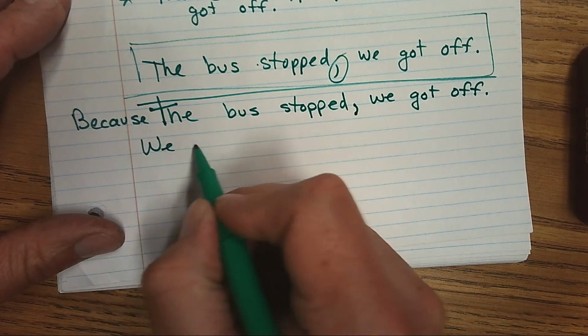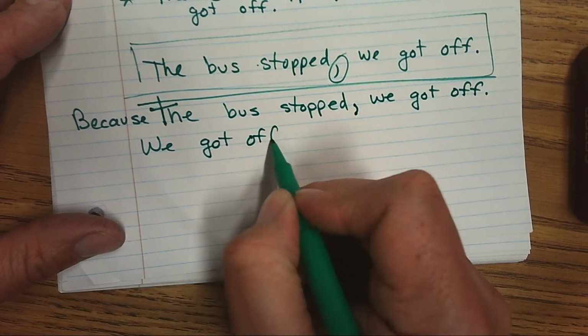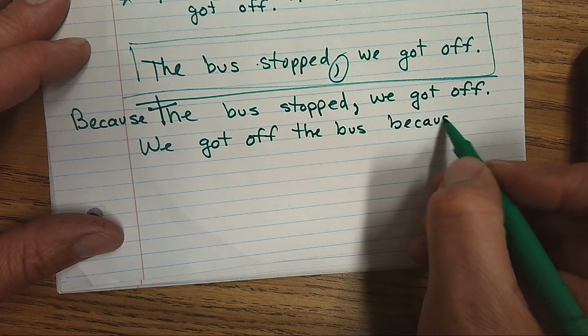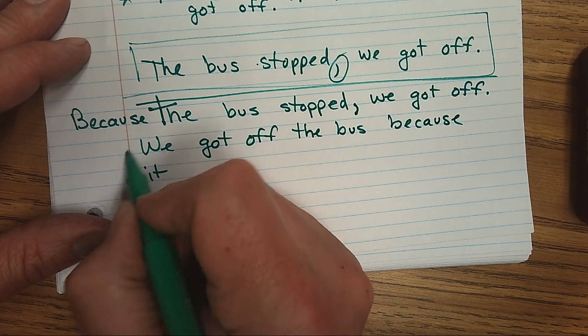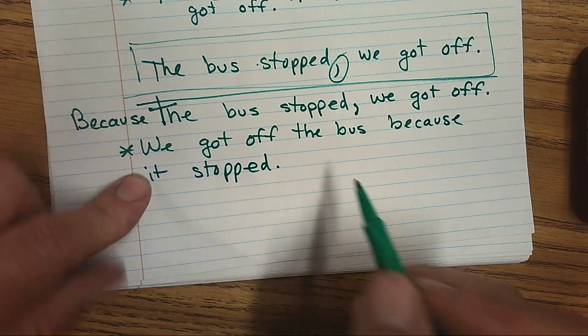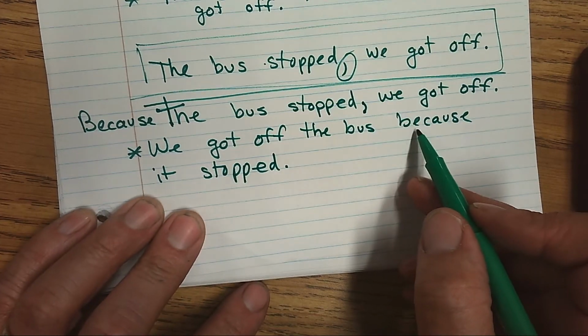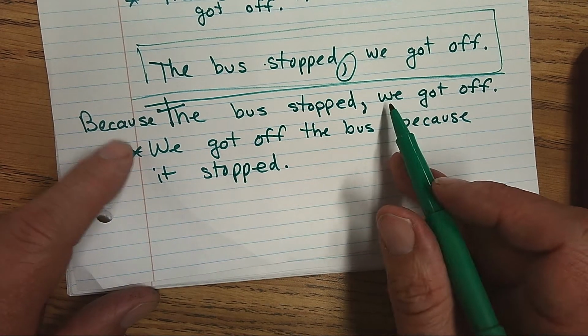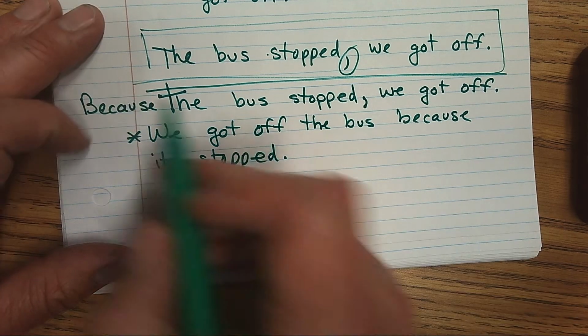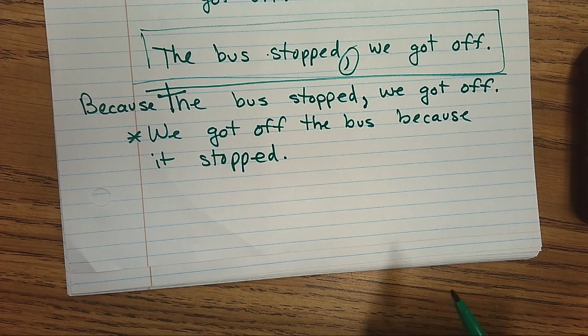Or we got off the bus because it stopped. So you can rearrange things sometimes as long as what you come up with is logical, because you don't want to put "because" in front of the other clause. We wouldn't say "the bus stopped because we got off," right? That's not logical. So we have to arrange it in the right way. But there's another way to correct a fused sentence or comma splice. We can join the clauses together.